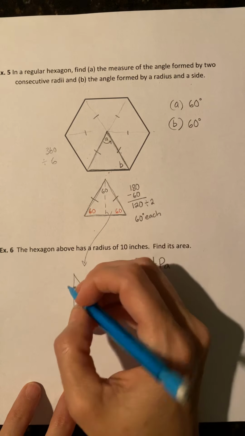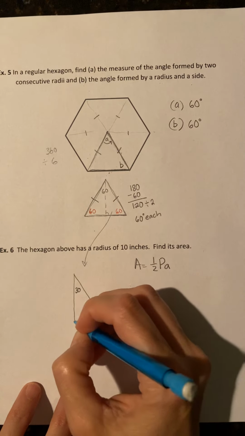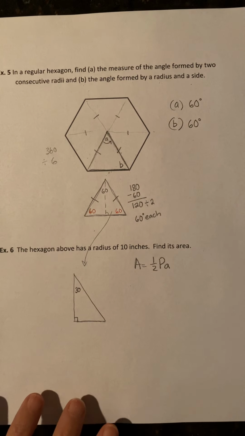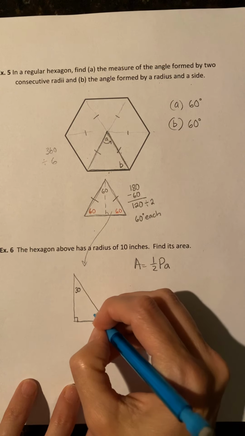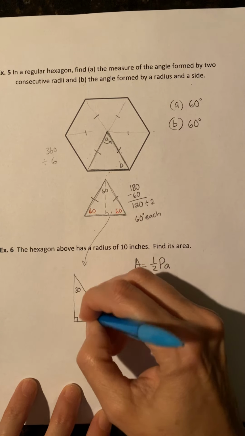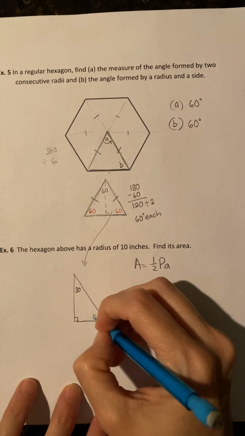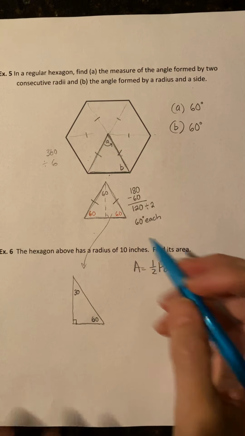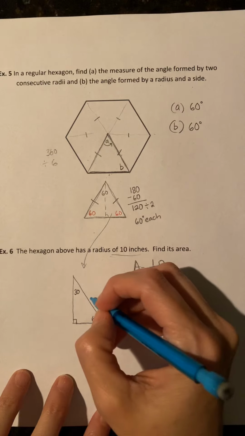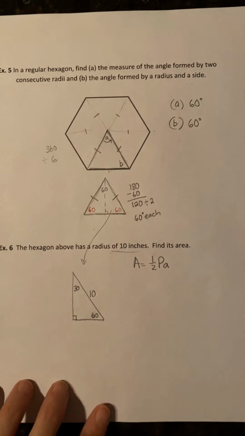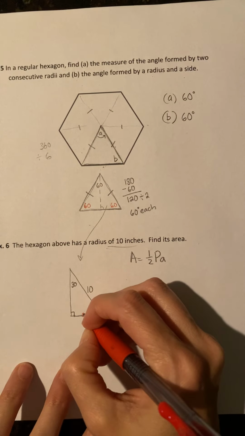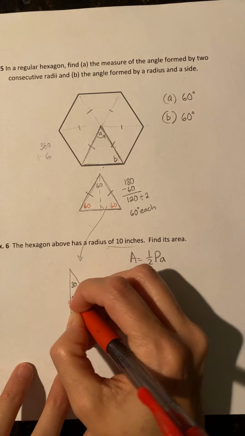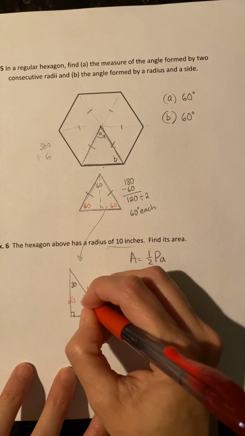That 60-degree angle just got split. Oops, that's a 60. And they gave me radius. Radius 10 inches. So across from the 30 is A. Across from the 60 is A radical 3. This is twice A.